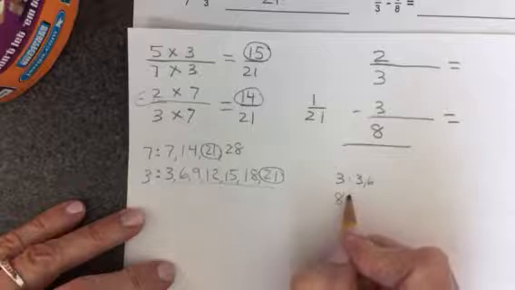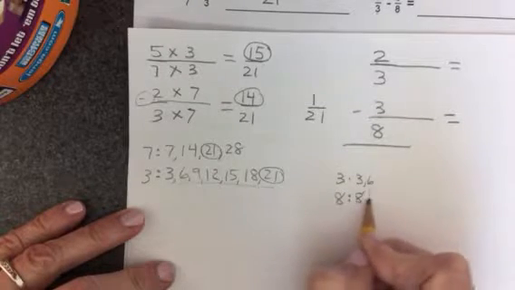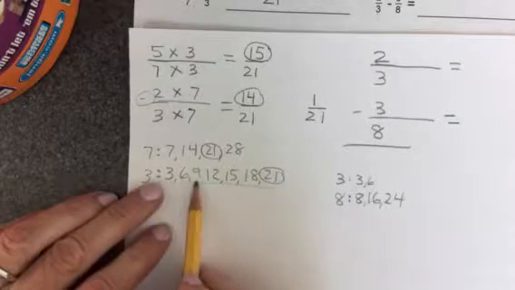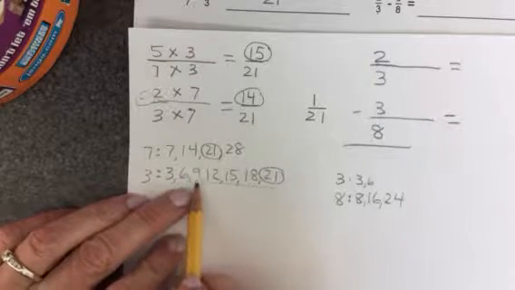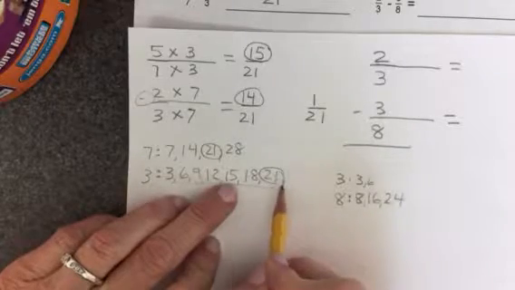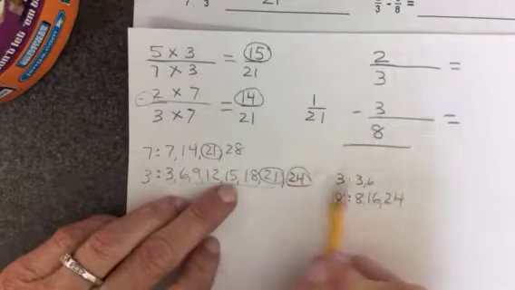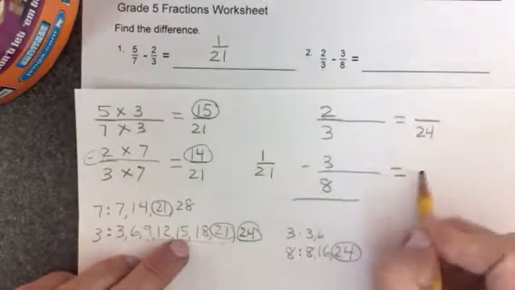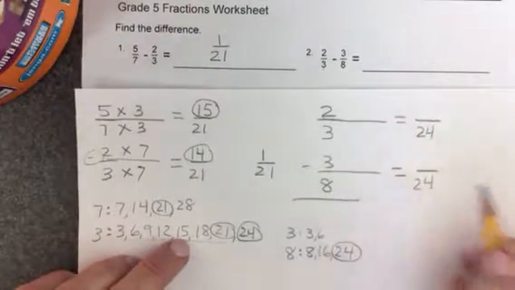Okay, and multiples of 8 are 8, 16, 24. Okay, there's not an 8, there's not a 16. If I keep going, 21, 24. Aha, there's a 24. So my denominator will be 24.